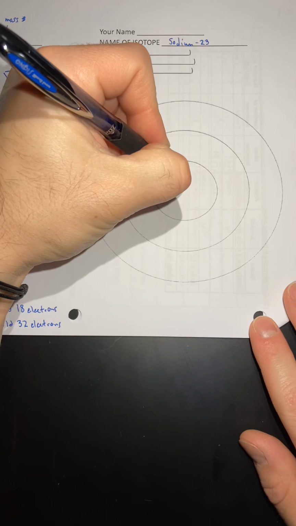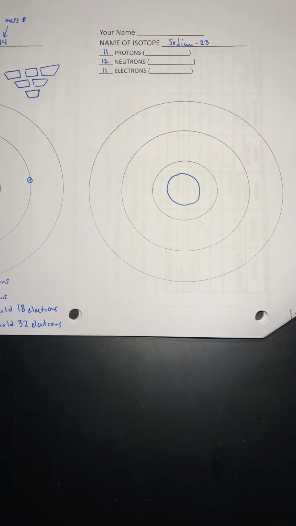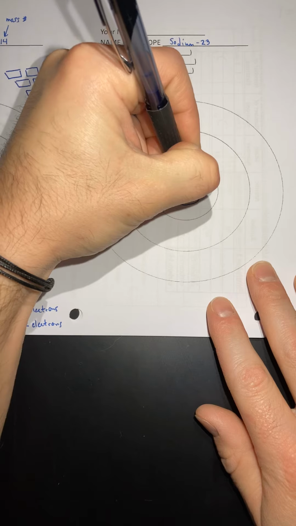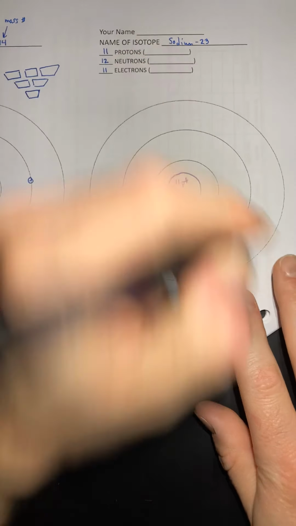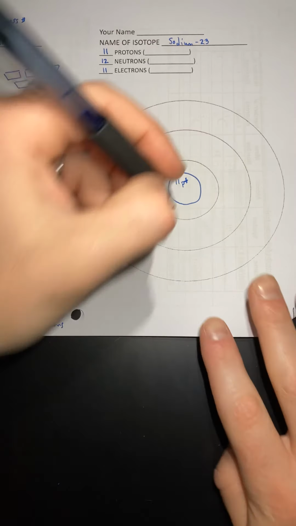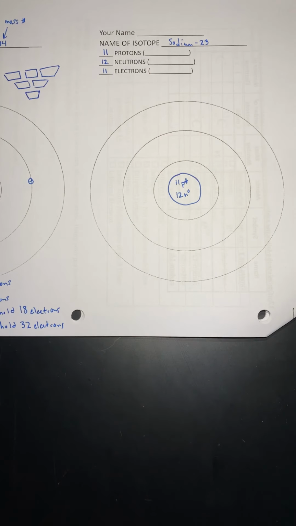All right, go ahead, draw our nucleus right here. Okay, we said protons go in the middle. So 11 protons, and then also 12 neutrons. Those go in your nucleus.